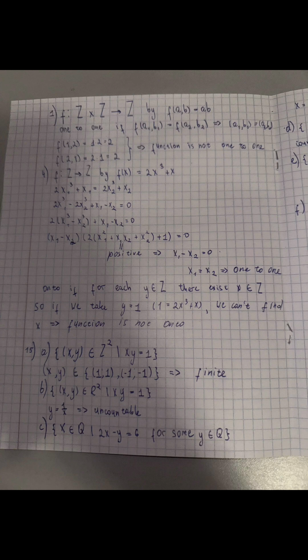In A, we have xy equal to 1, and x and y are integers. We can put 1 for x and 1 for y. That is the first answer, and the second answer is -1 and -1.